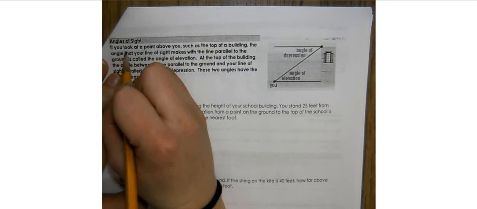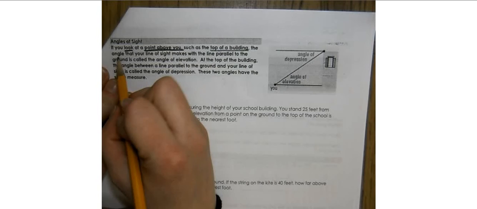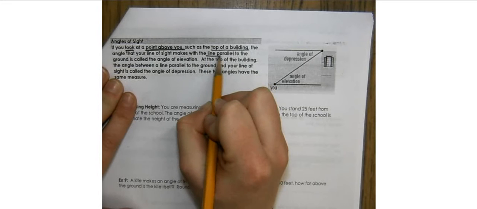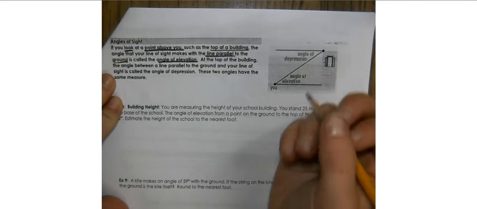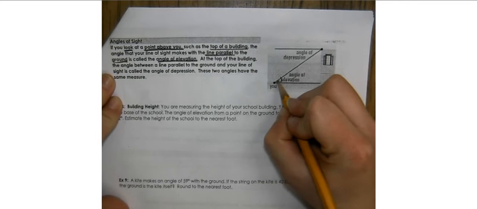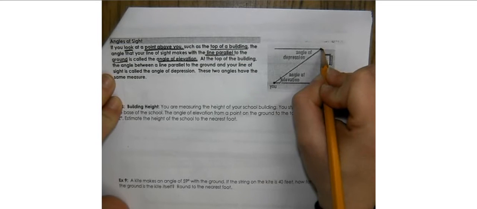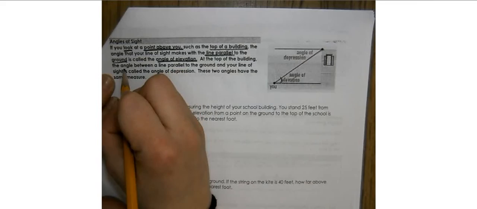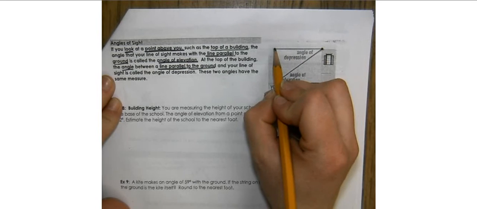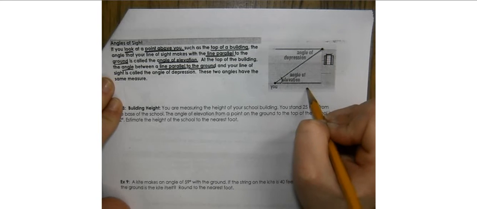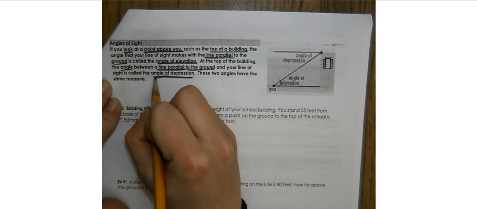So if you look at a point that is above you, such as the top of a building, the angle that your line of sight makes with the parallel line to the ground is called the angle of elevation. So angle of elevation is the angle that you create when you are looking up. If you are on top of the building, the angle between you and a line parallel to the ground, which is going to be an invisible parallel line to the ground, and your line of sight is called your angle of depression. Your angle of depression is your angle that you create whenever you look down.